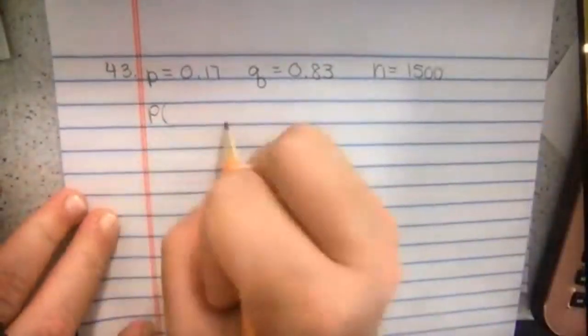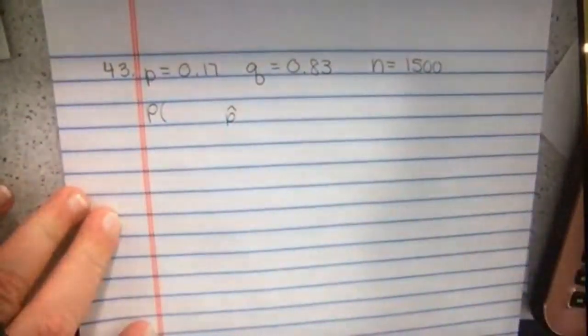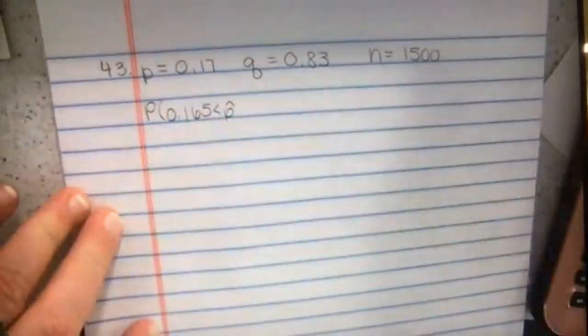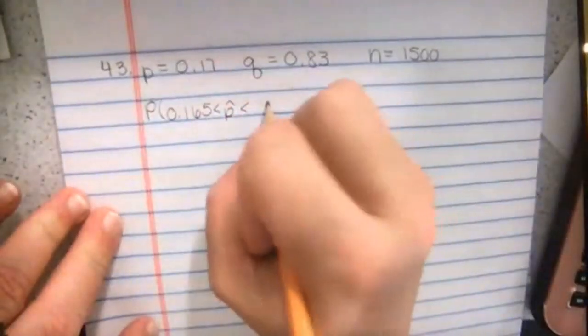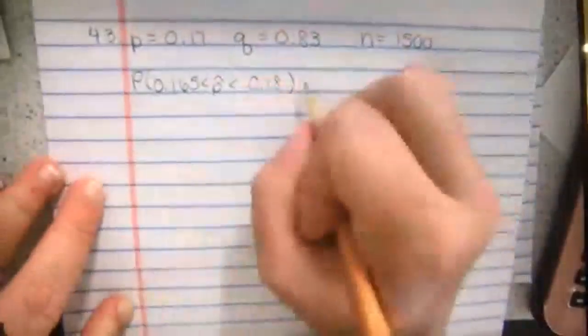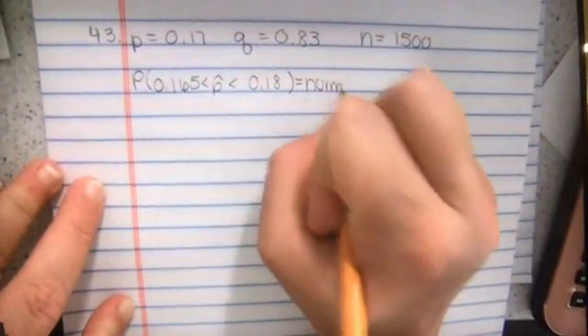We're trying to find the probability that our p-hat is between 16.5%, so moving the decimal two places to the left, 0.165, and 18%, so 0.18. We're talking about probability, so we're still doing normal CDF.